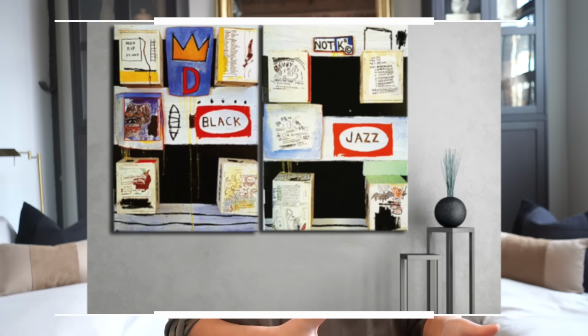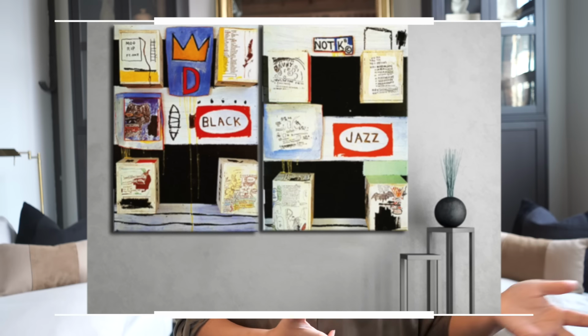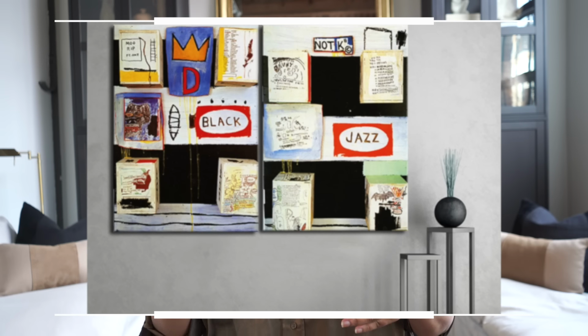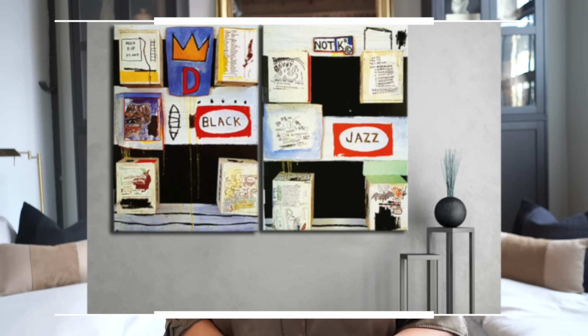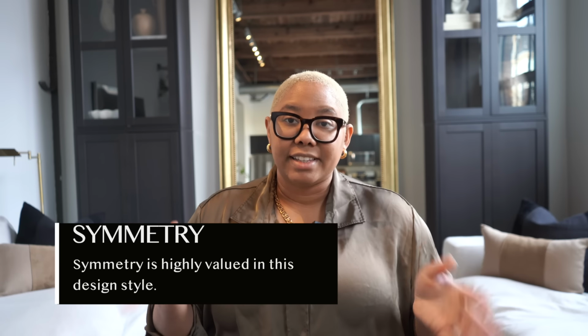So while the modern space does have those more muted colors, you are likely to see some color in the artwork. A lot of people do just strictly do black and white artwork, but in a modern space, you also might see something that's very vibrant, and that is kind of the star of the show, and everything else is very muted. In contemporary design, you will also see a ton of symmetry. It's something that's very valued because, again, it just looks really nice and clean.